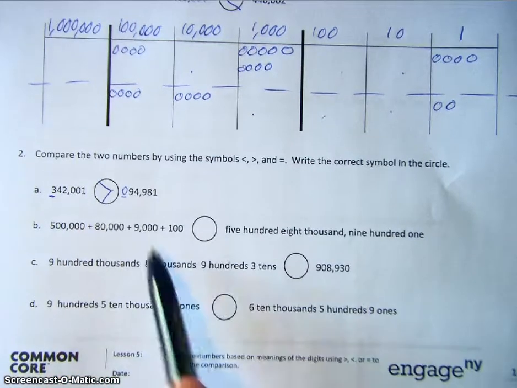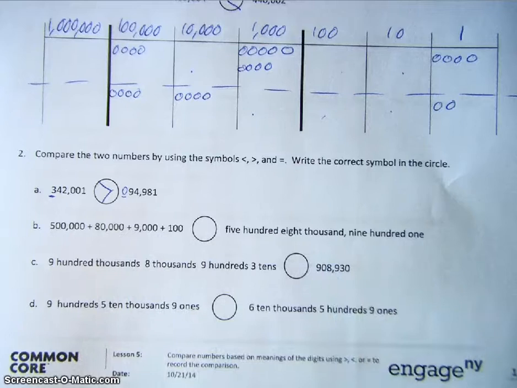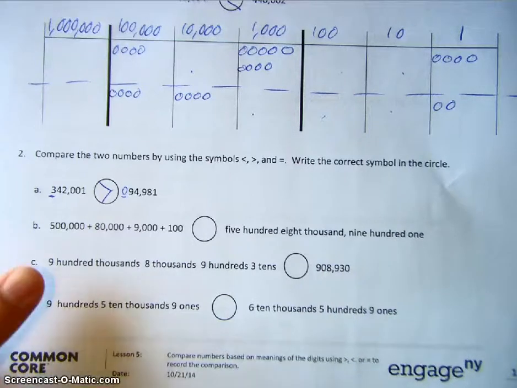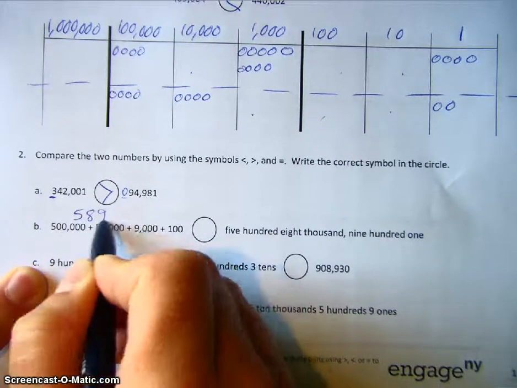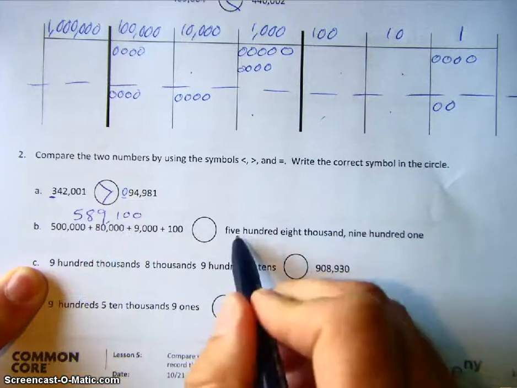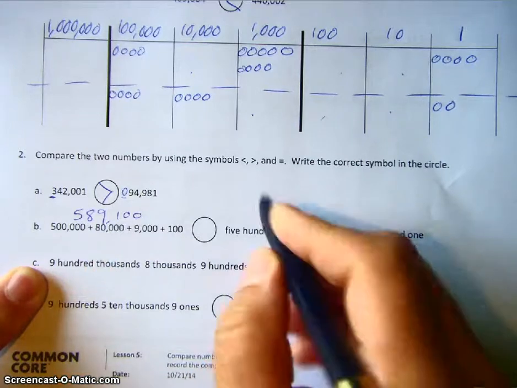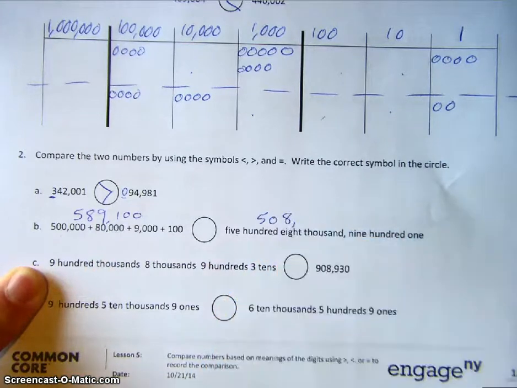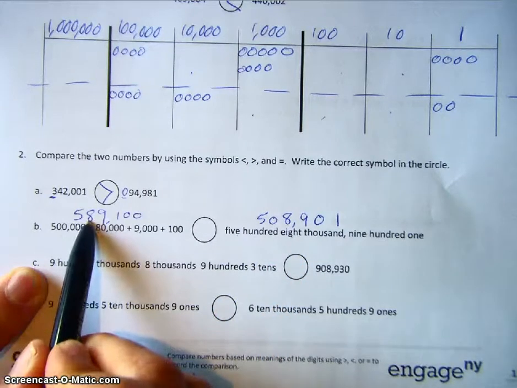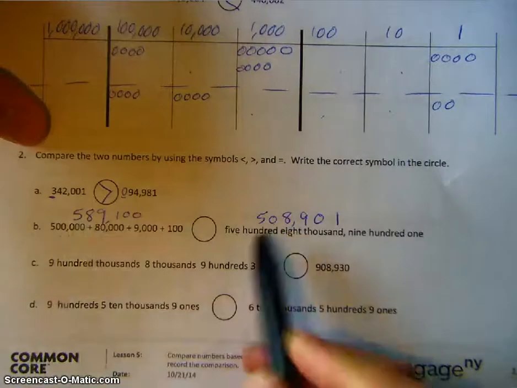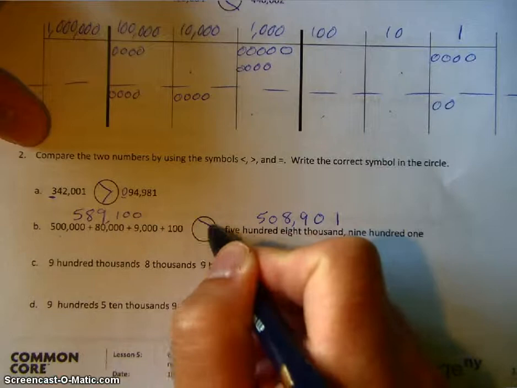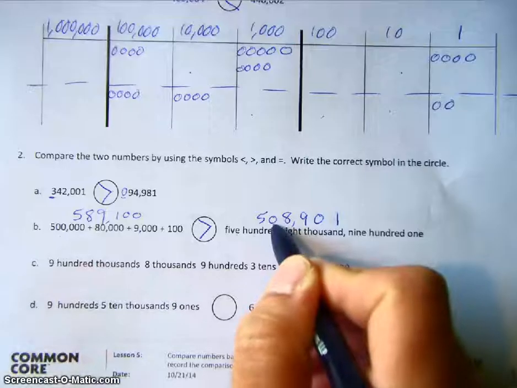Okay, now next we have some numbers in some different forms. So what we're going to do is convert them into number form so we can compare easier. So here we have 589,100. Here we have 508,000. You have to read very carefully. 508,901. Now to compare these, we see that we have 8 ten thousands and we have 0 ten thousands. So 8 ten thousands is greater than 0 ten thousands.